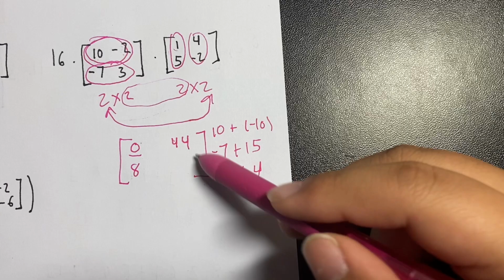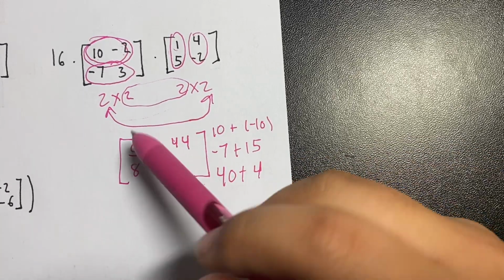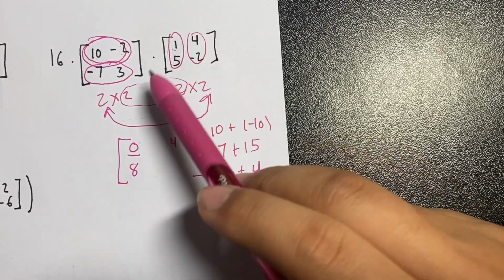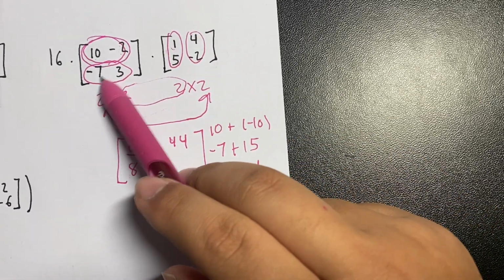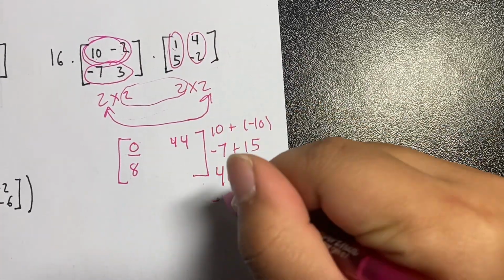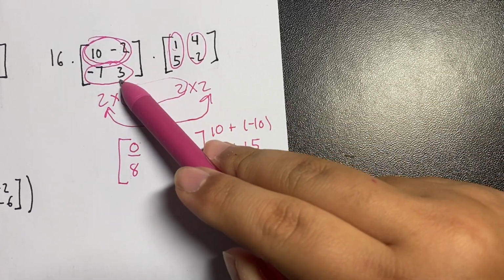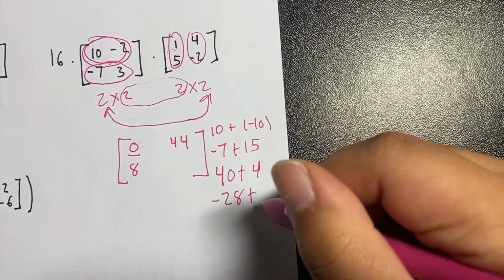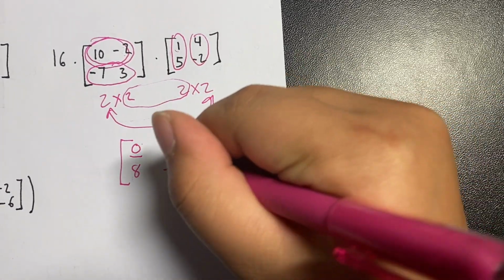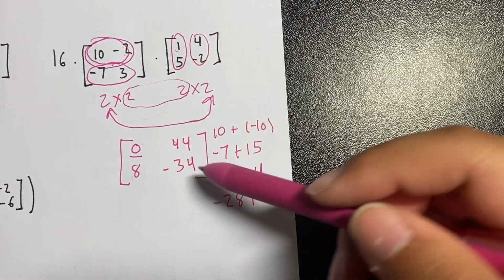And then this last part right here, notice how it's in the second row, second column. So we multiply the second row times the second column. Okay, so now we do the first element times the first element, which is negative 7 times 4. That gets us negative 28. And then we're adding 3 times negative 2, which is negative 6. Negative 28 plus negative 6 is negative 34. And ignoring that line there, that is your resulting matrix.